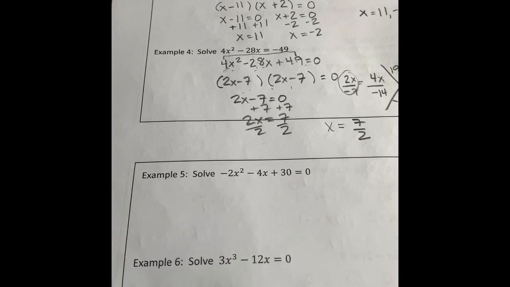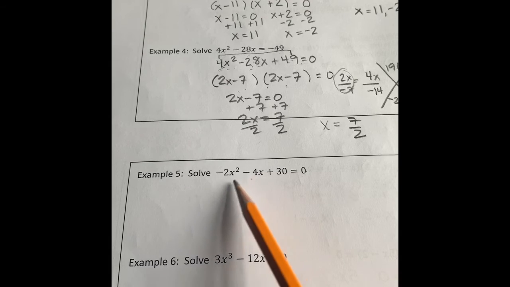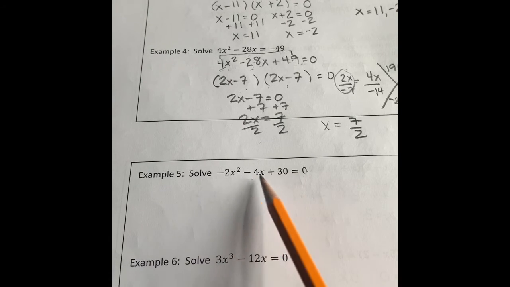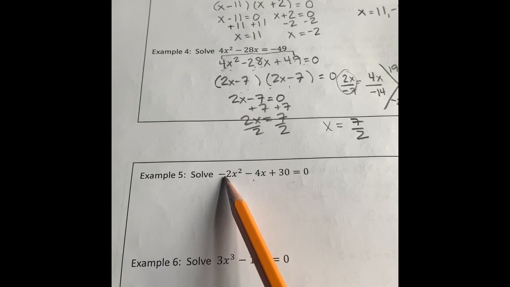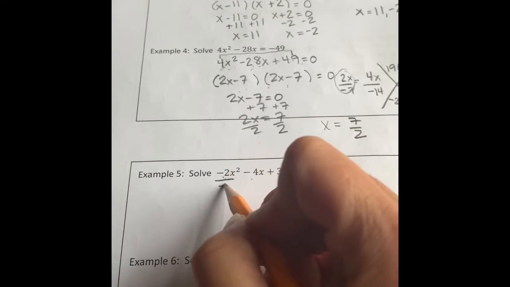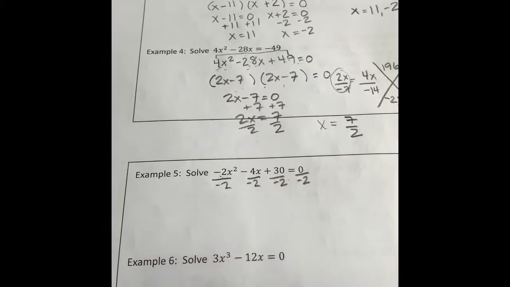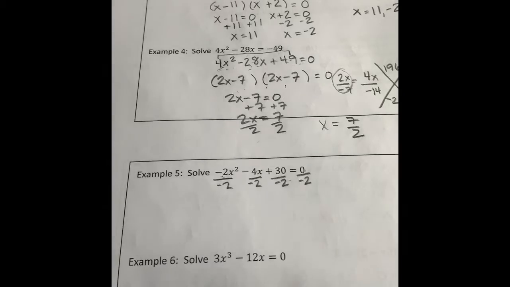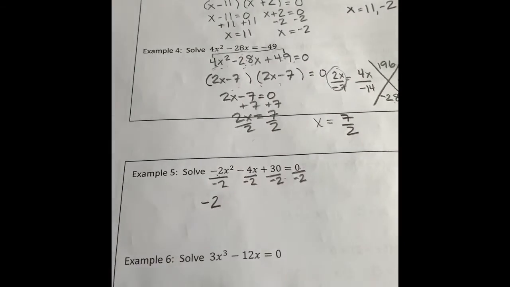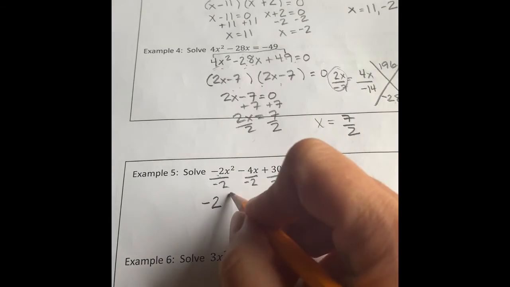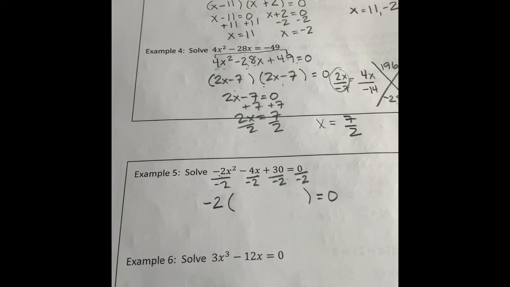Looking here at example 5, everything is on the left, but this time everything is divisible by 2. Not just 2, but we want to try to make this leading coefficient a positive. So I'm going to multiply everything by negative 2. Remember, what you do to one piece of an equation, you have to do to the other. That negative 2, remember, is our GCF, so I've got to write that down. And then in a parenthesis, I'm going to put what's left when I divide each piece by negative 2.